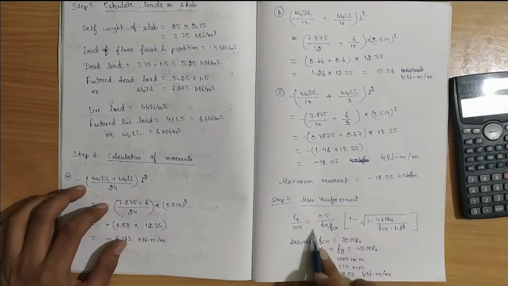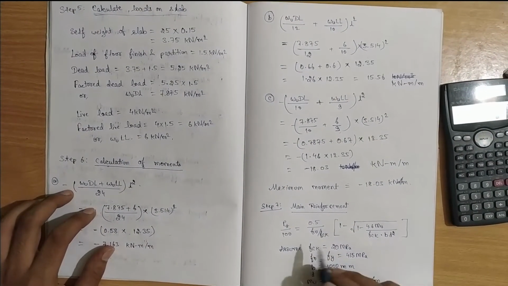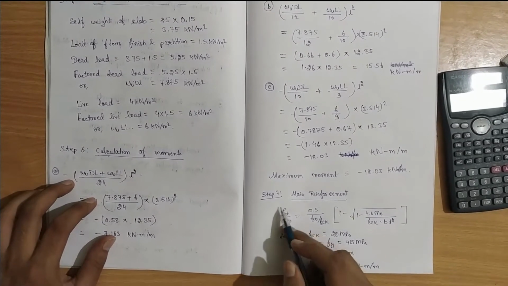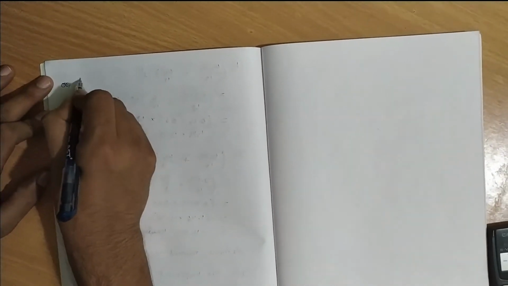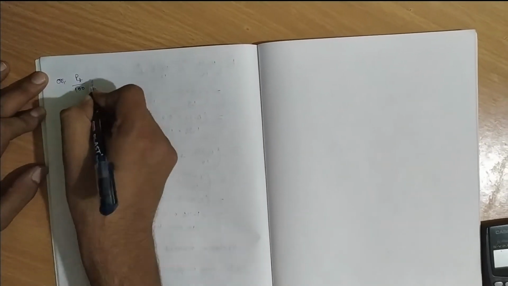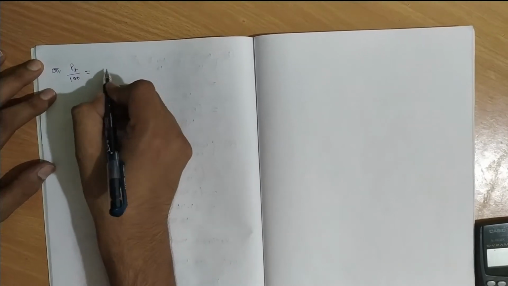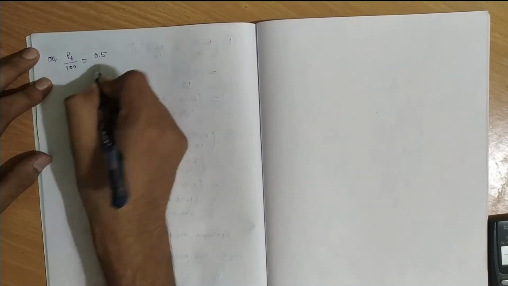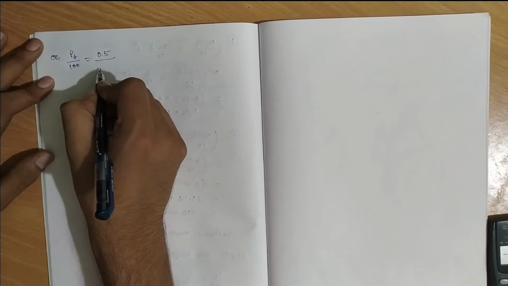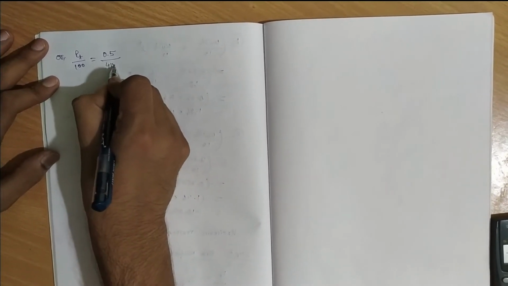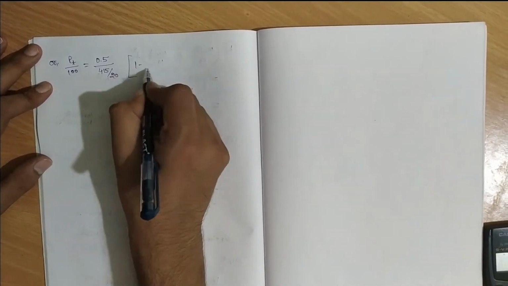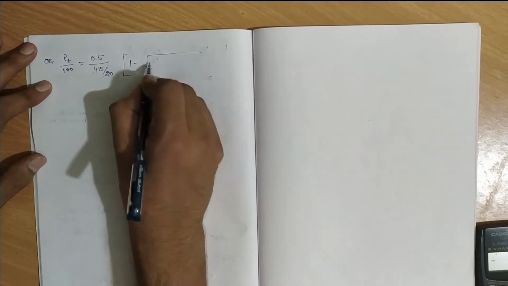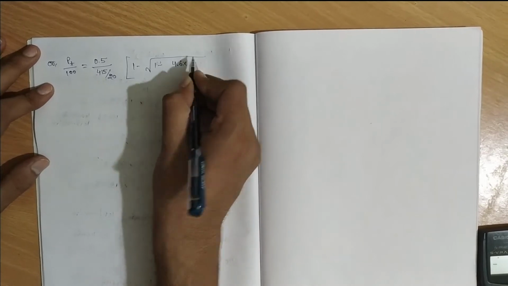So we know values of all the entities on the right hand side, so we can easily calculate what's on the left hand side. So I can write PT divided by 100 is equal to, just remember the formula, 0.5 divided by Fu, which is 415 in our case, divided by FCK, which is 20 in our case, then 1 minus root under 1 minus 4.6 into Mu.